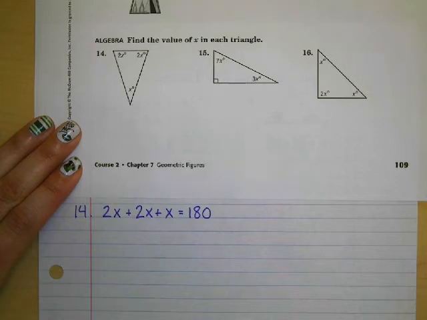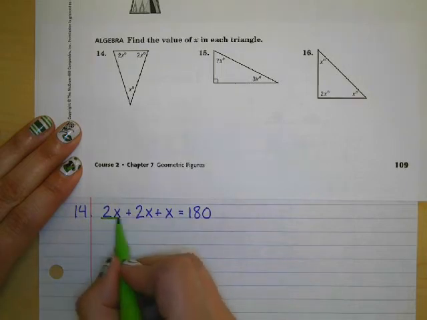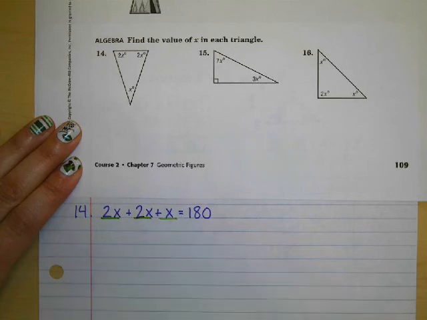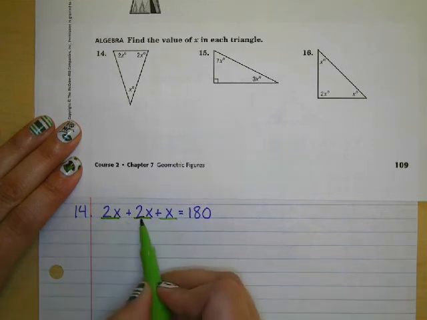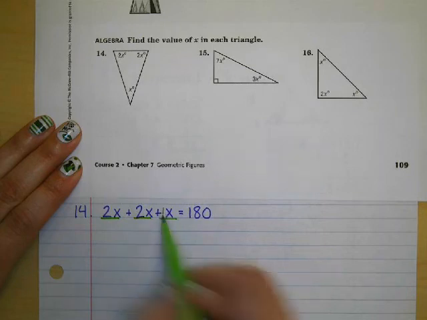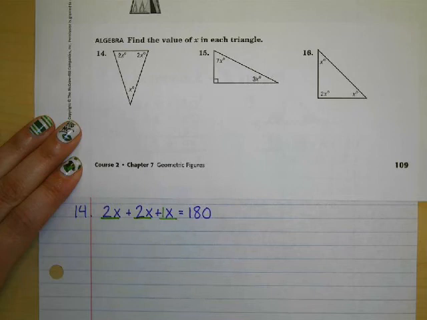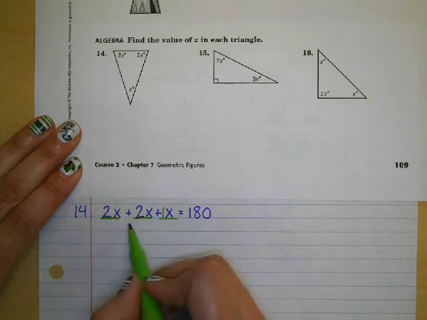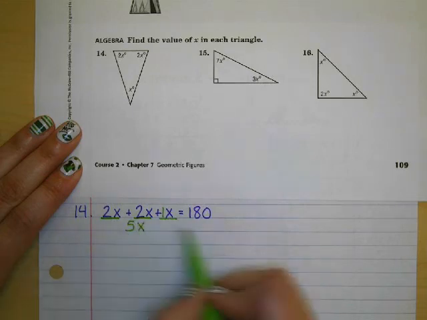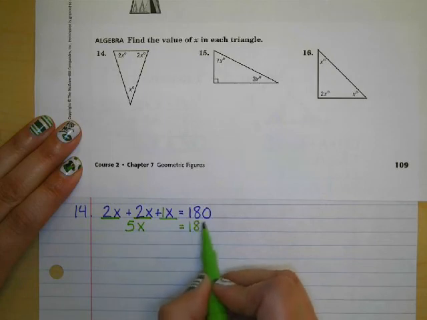Now we have all variables, but guess what? They are all like terms, so we can combine all of them. So I have 2x plus 2x plus 1x, because remember, if there's no coefficient, it's that hidden 1. So how many total do I have? I have 5x equals 180.